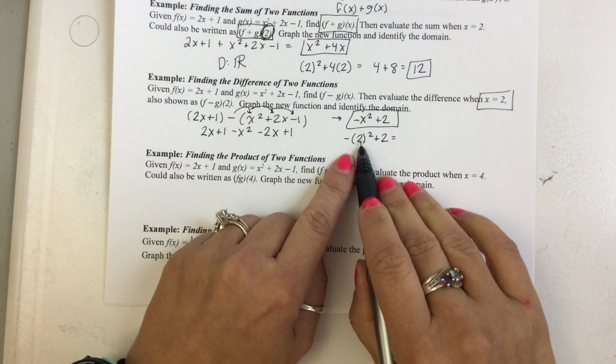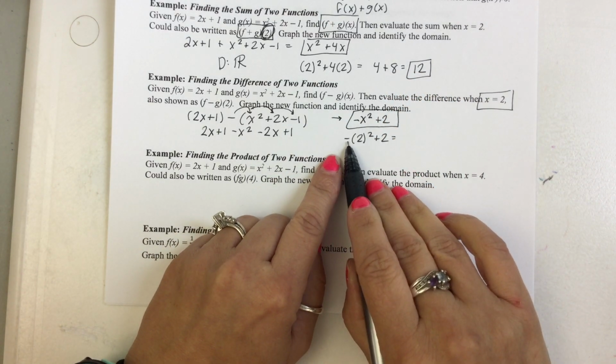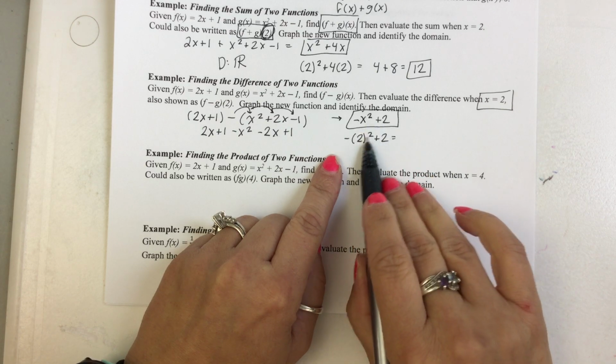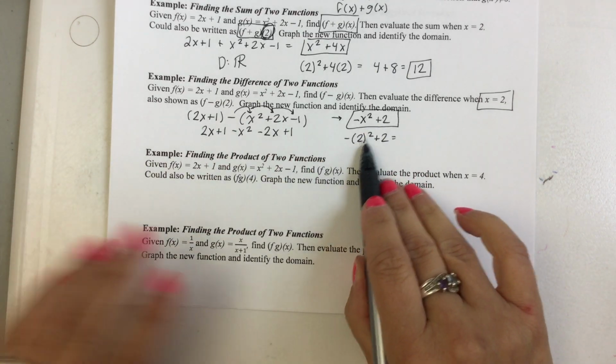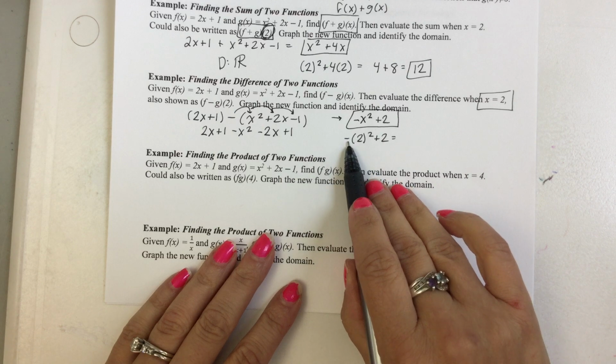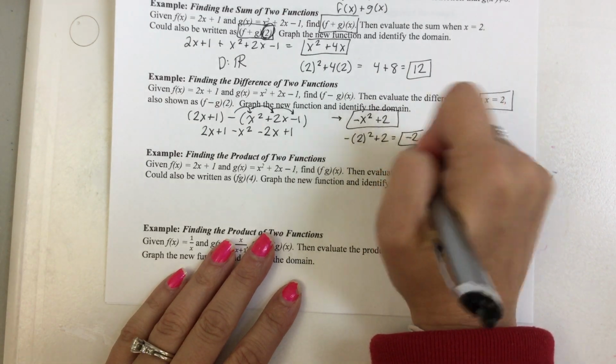Order of operations, this is a multiplying by a negative 1. You have to do your exponent first. 2 squared is 4. 4 times negative 1 is negative 4. Negative 4 plus 2 is negative 2.